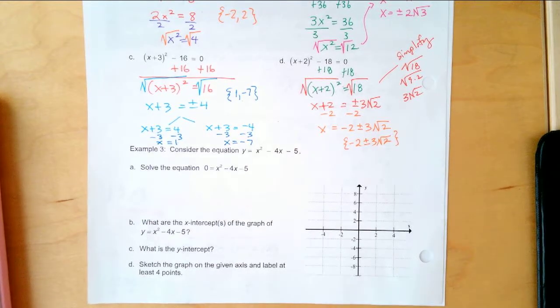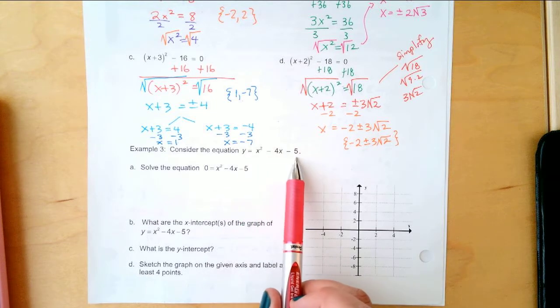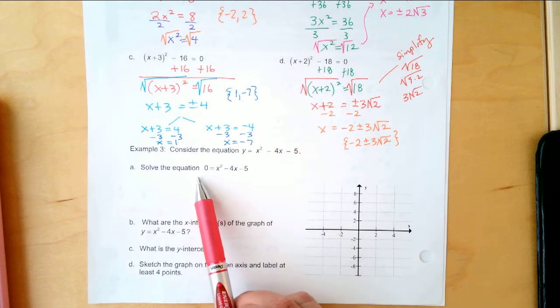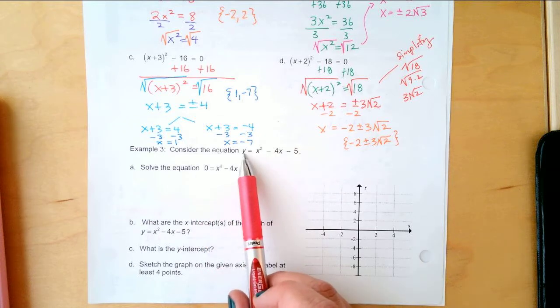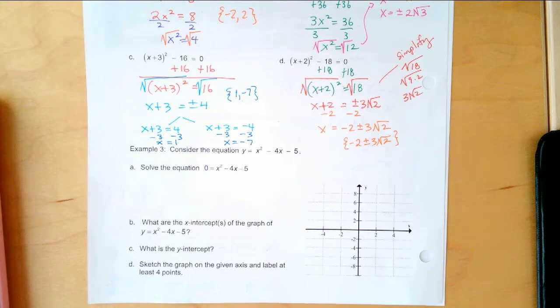Okay, in this part, we're going to look at the graph and how this relates to the graph. So here we have y equals x squared minus 4x minus 5. And if we want to solve the equation, notice we're setting y equal to 0. So how would you solve this equation? What would you do? What method would you use?